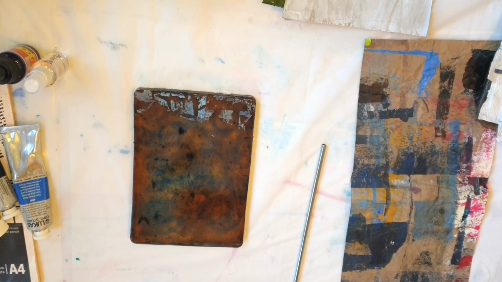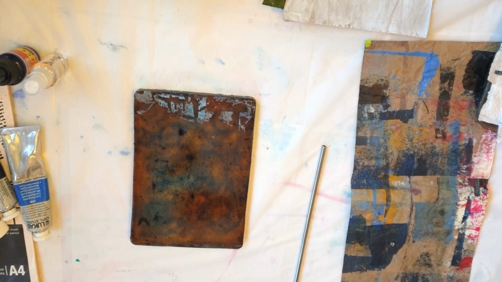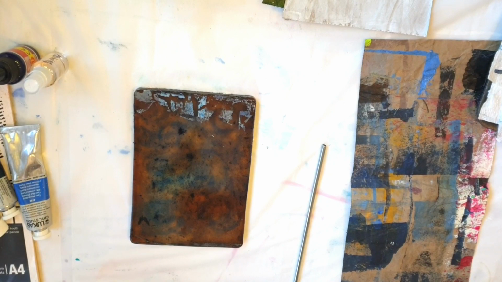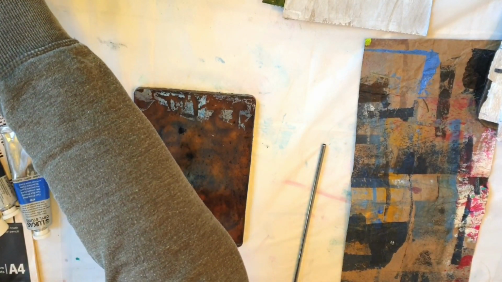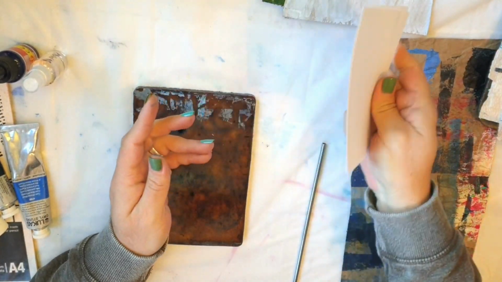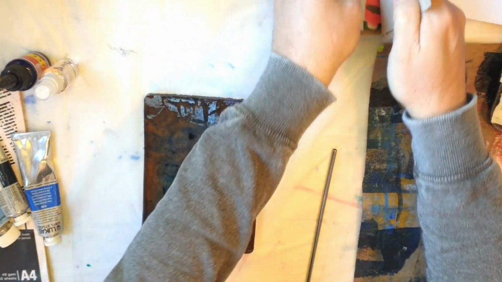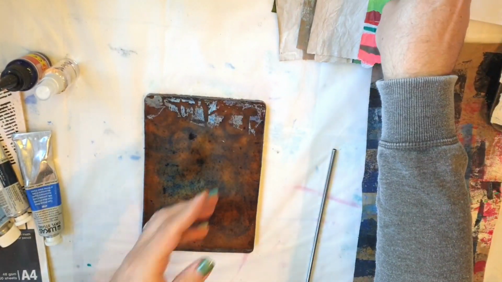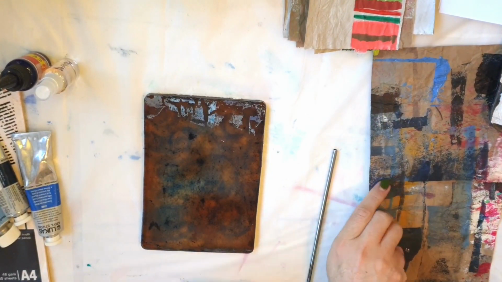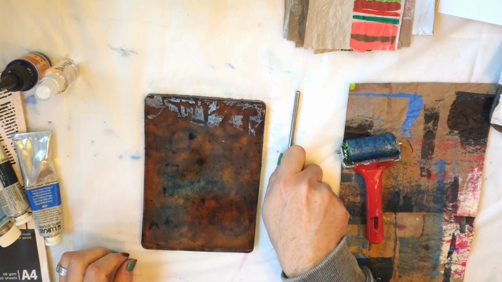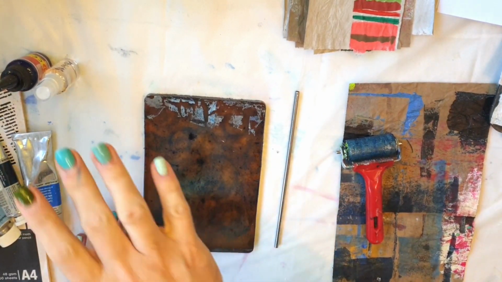So today is completely experimental. Like it's always experimental, right? Let's start with a sip of coffee. So I've got some variety of little papers here that I've torn previously. A few of them are left, and I also got some other scrap papers out of my stash. I've got a roll off page here, and I've got my brayer, and I've got a metal straw. It doesn't matter what it's made of.